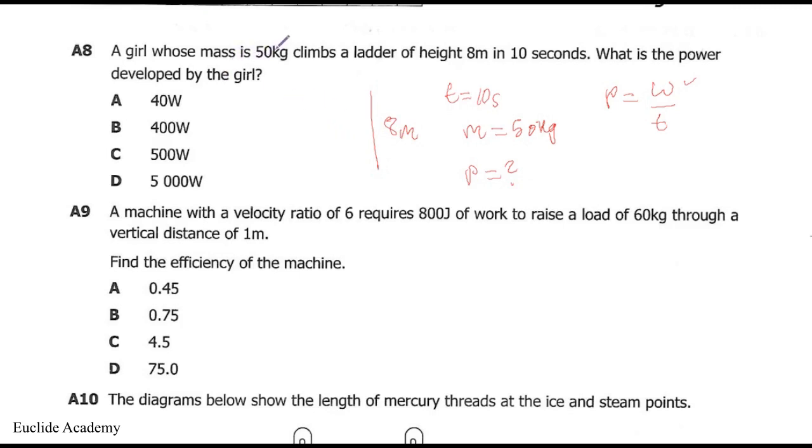The girl has got a mass of 50 kilograms. Just like in the previous part, we need to find the work. So work is equal to force times distance. We've already been given the mass, but we need to find the weight. So the force here is the weight, which is equal to her mass times the gravitational field strength, which is g.